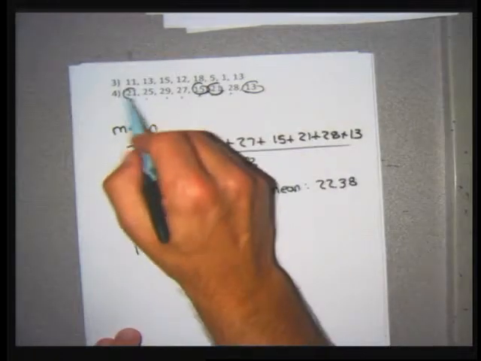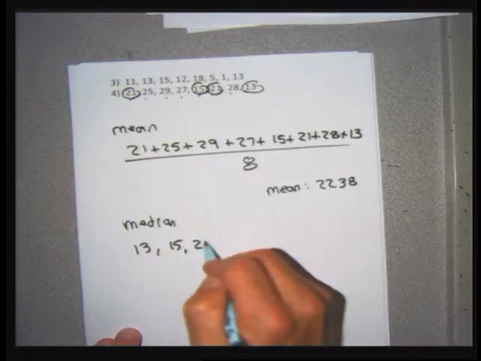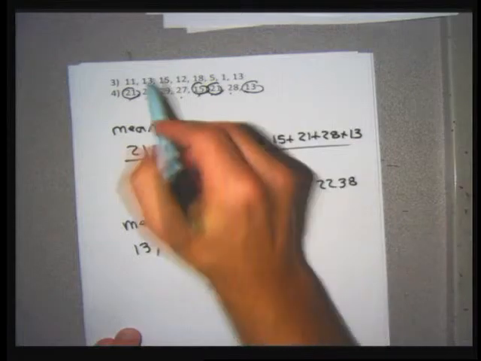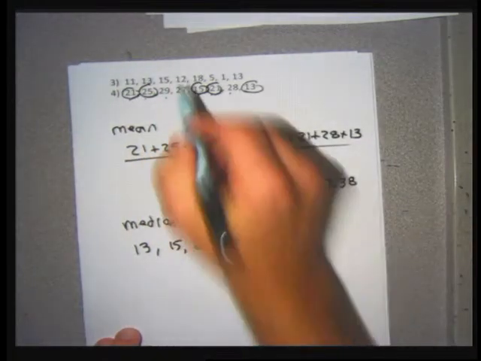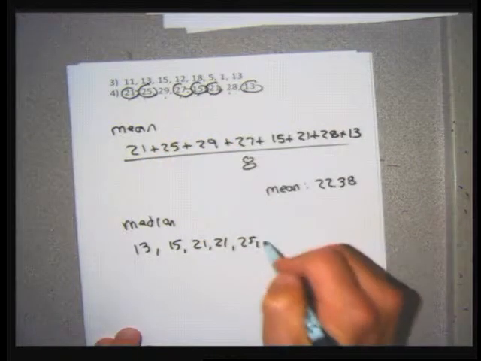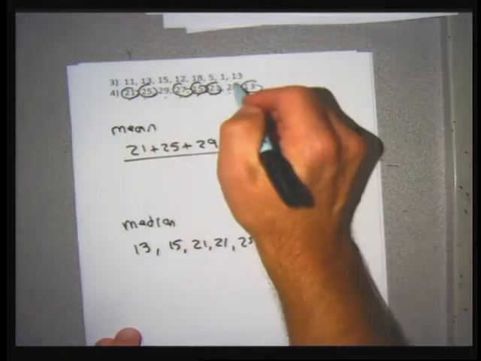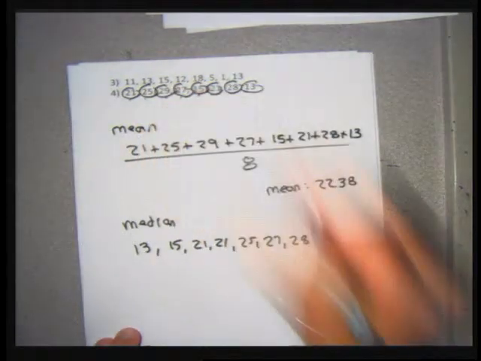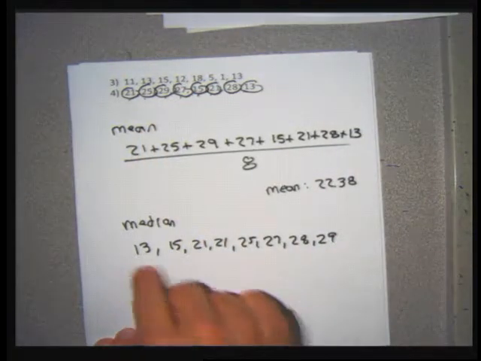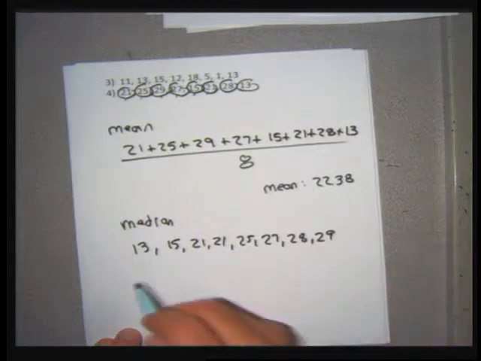21 is going to be third and fourth. And then 25, 27, 28, and 29. So that's the data written in order. 1, 2, 3, 4, 5, 6, 7, 8 pieces of data.